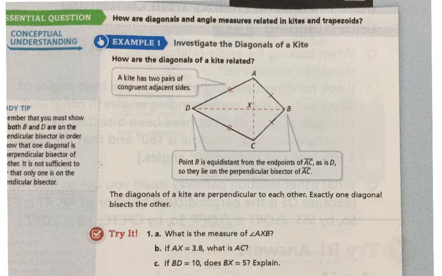Okay, then it tells me point B is equidistant from the endpoints of AC, as is D. So they lie on a perpendicular bisector. So we have a line here, BD is a perpendicular bisector. What does that mean? Perpendicular bisector. Cuts into two equal pieces.